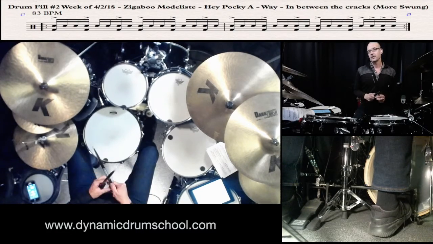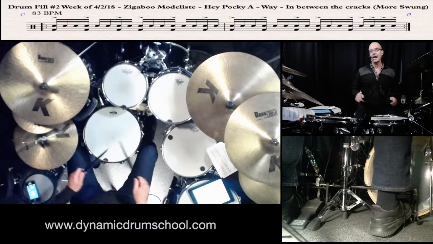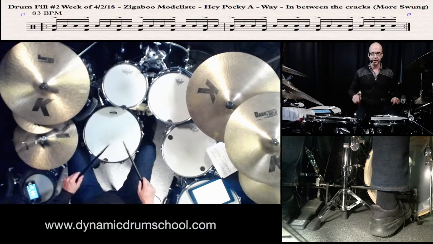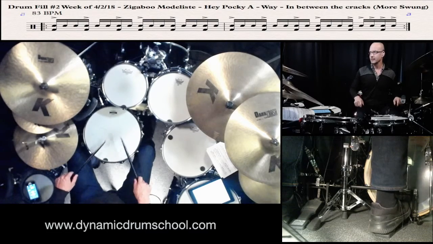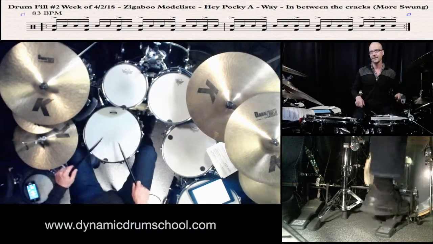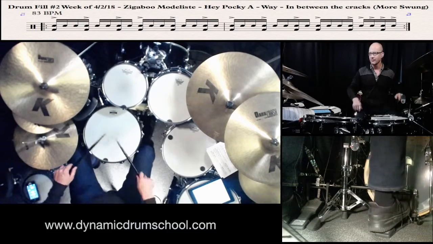And I thought it'd be fun to try to add a fill, just accenting the snare. So nothing is going to change. You're going to go like this: 1 e and a 2 e and a 3 e and a 4 e and a 1 e and a 2 e and a 3 e and a 4 e and a.